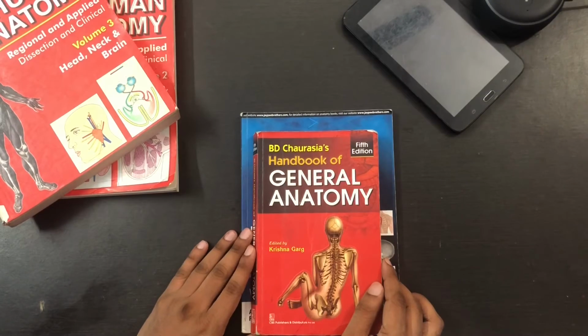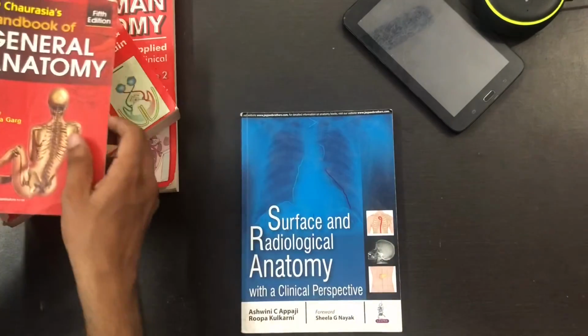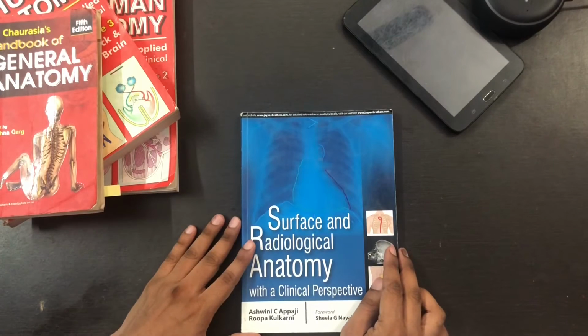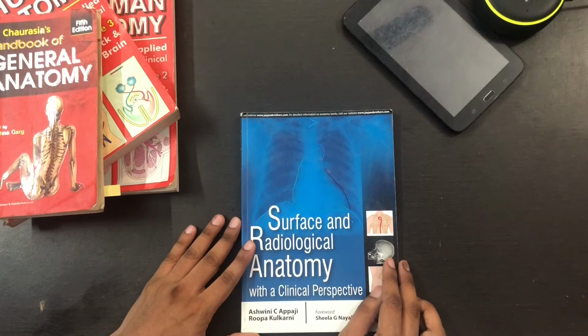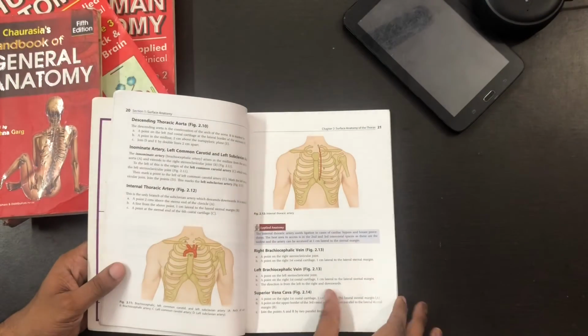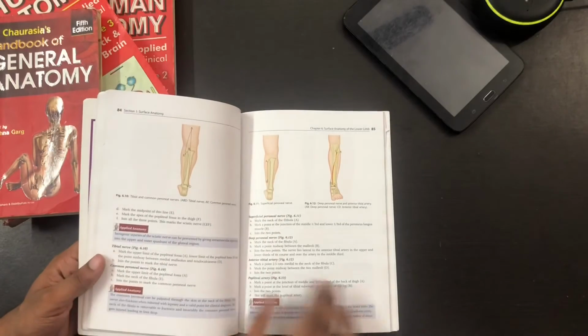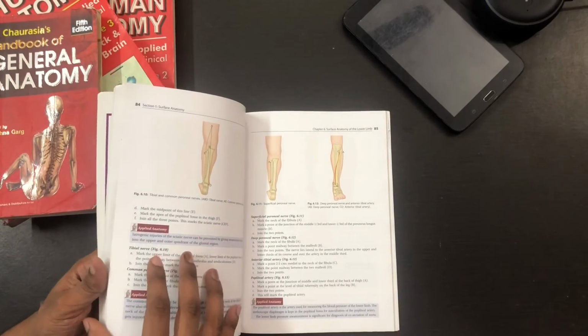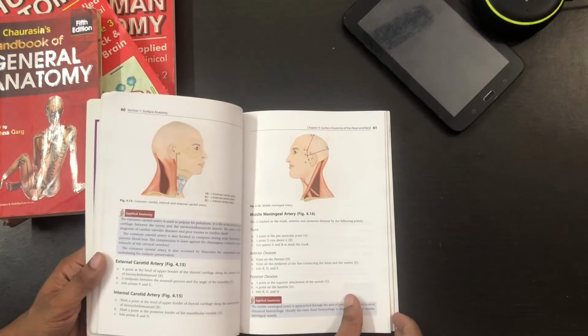I added one more book in this set, that is Surface and Radiological Anatomy by Ashwini and Rupa Kulkarni. It provides extensive information regarding various advanced radiological techniques and procedures combined, which are simple and easy to understand for beginners.